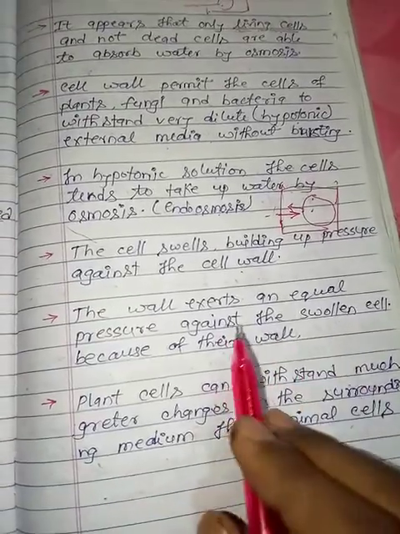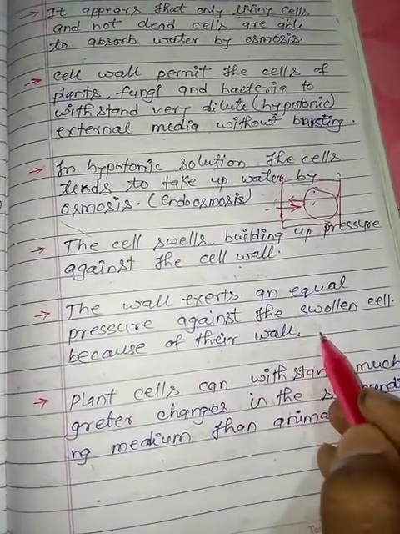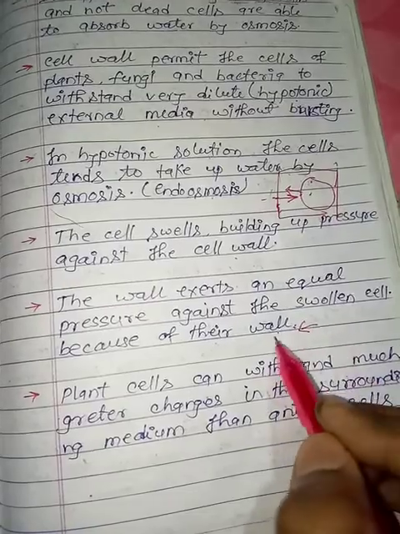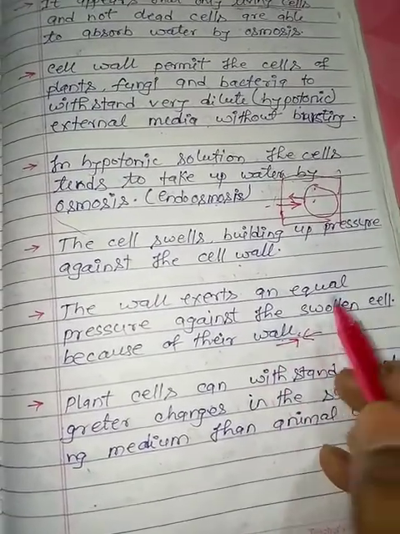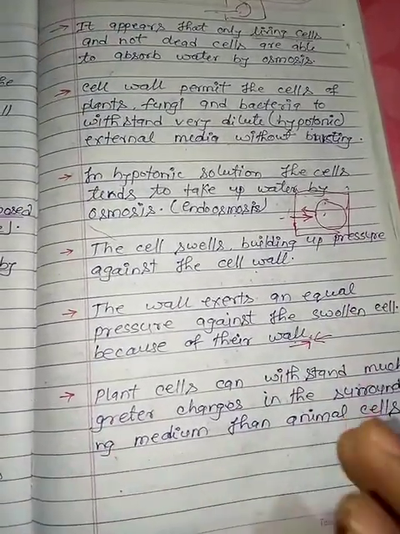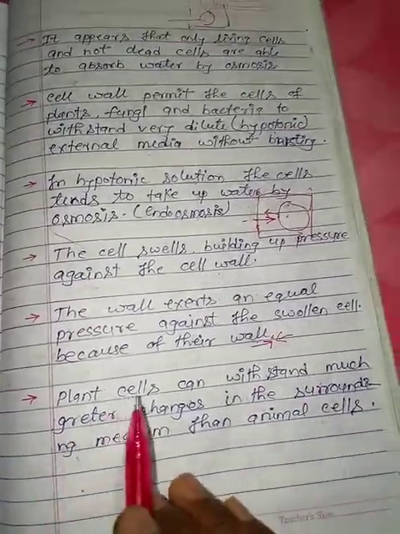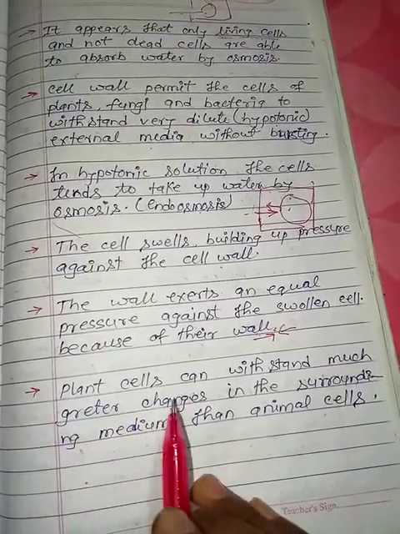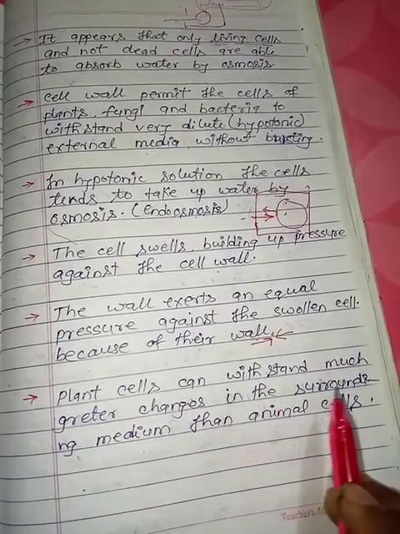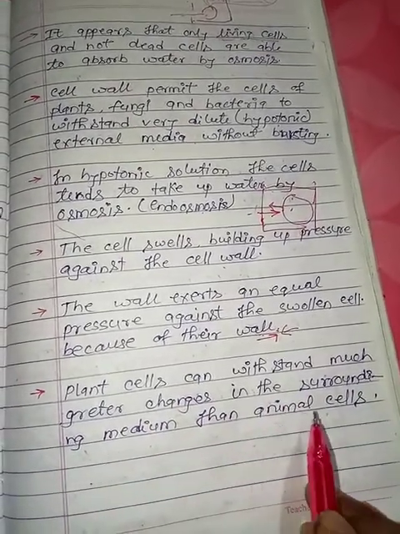So both the cytoplasm as well as the cell wall exert equal pressure on each other. This is the reason the shape of the cell is maintained. The plant cell can withstand a much greater change in the surrounding medium than an animal cell.